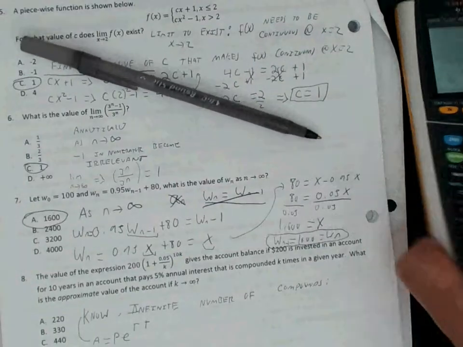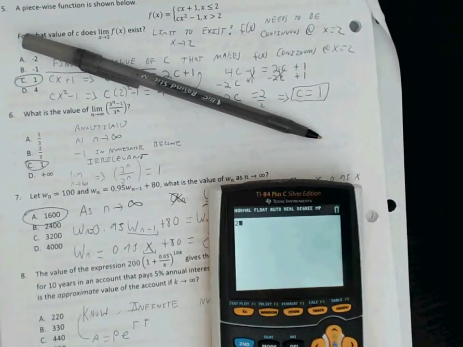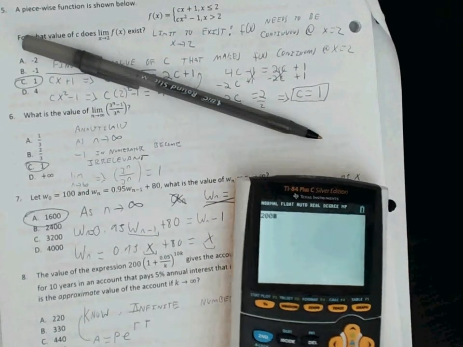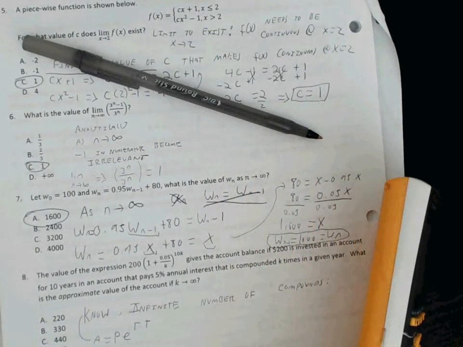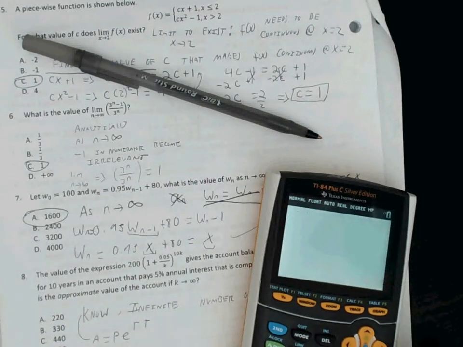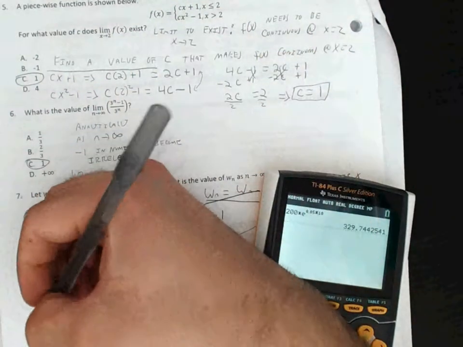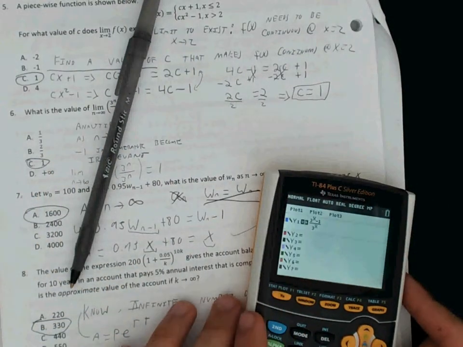If you know that, you can just evaluate 200 times e to the 0.05 times t, so times 10 years. And so the answer would be 329.774, or 330.